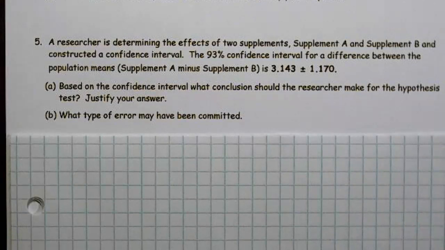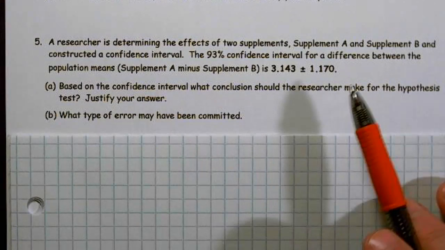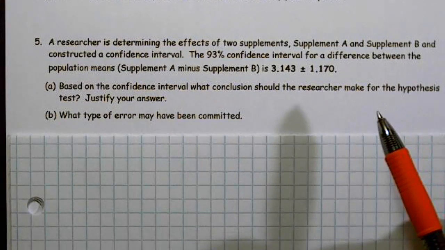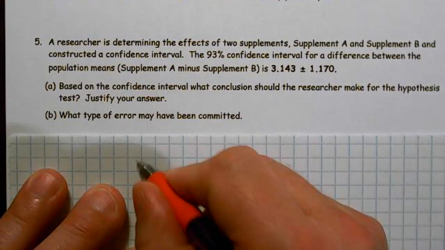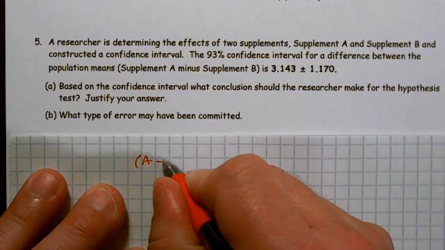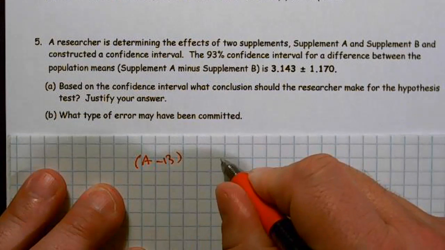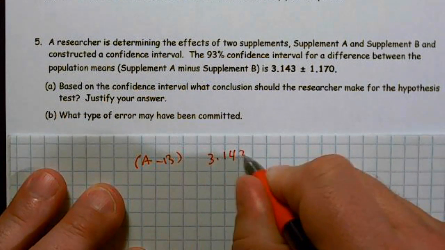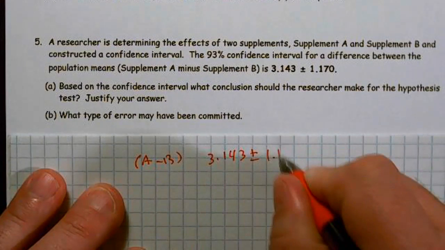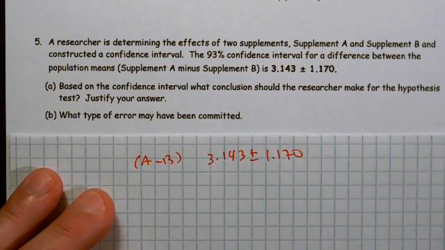Okay, a researcher is determining the effects of two supplements, supplement A and supplement B, and constructed a confidence interval. The 93% confidence interval for a difference between the population's mean, supplement A minus B, is this. So they went A minus B, and they told me that it gave me an interval of 3.143 plus or minus 1.170. Now, what does that mean?